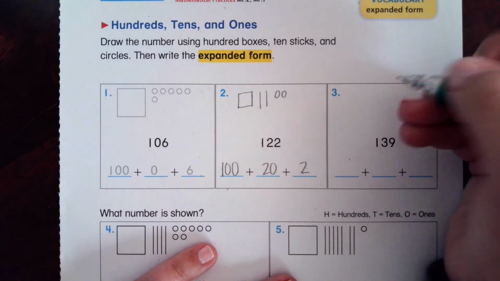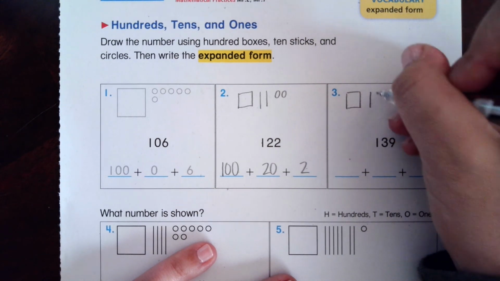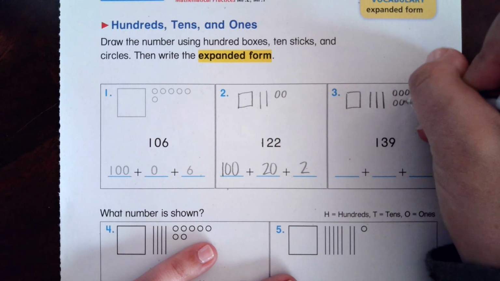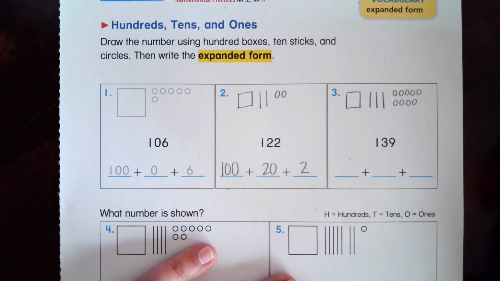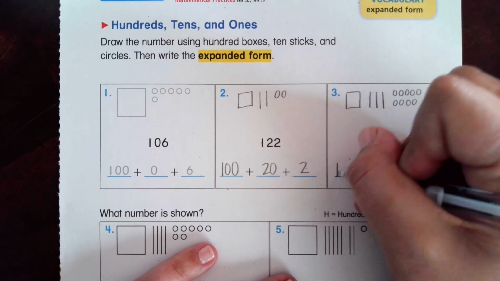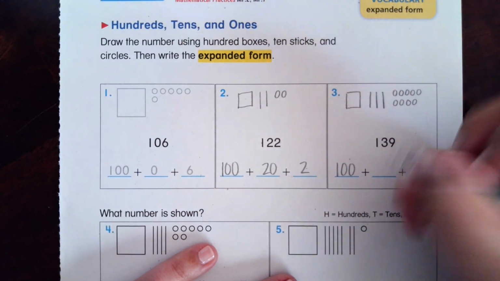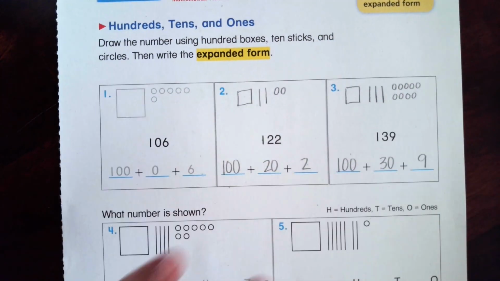All right, let's see what you came up with. You should have had a hundreds box, 3 10s, and 9 ones. And don't forget, draw them in groups of 5 so they're easier to count, and make sure you have the right amount. Okay, so I have a hundreds box. That value is 100. I have 3 10s, so 10, 20, 30. And I have 9 ones. All right, not too bad, huh?